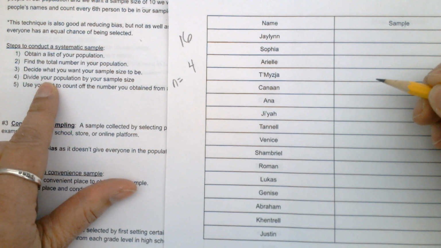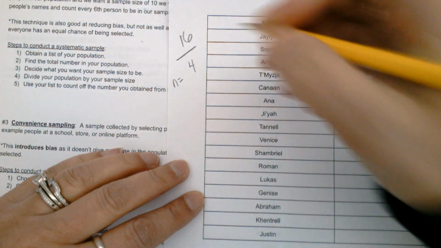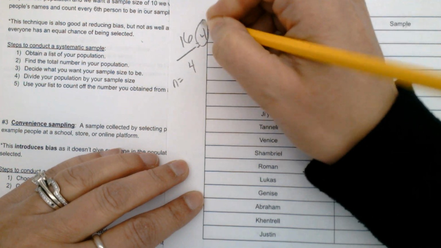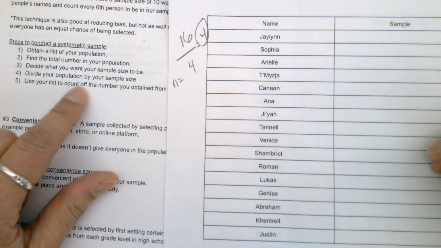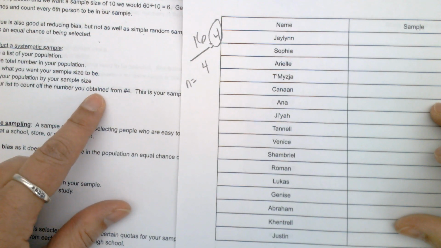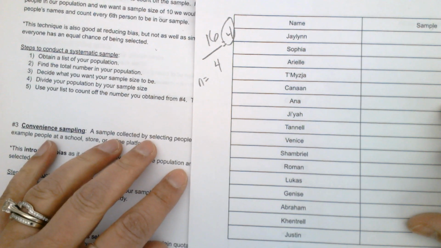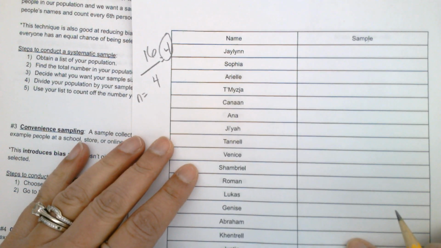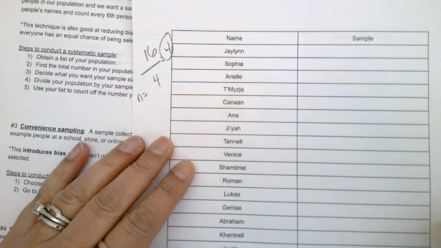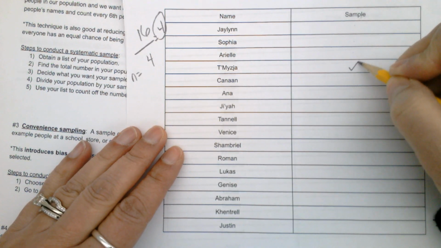Divide your population by your sample size. 16 divided by 4 equals 4. So I got 4. Use your list to count off the number you obtained in number 4. This is your sample. So I'm going to go through, and every 4th person, that's who's going to be in my sample. So 1, 2, 3, 4.